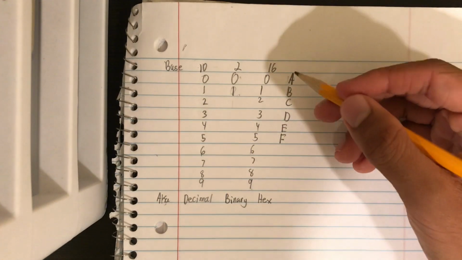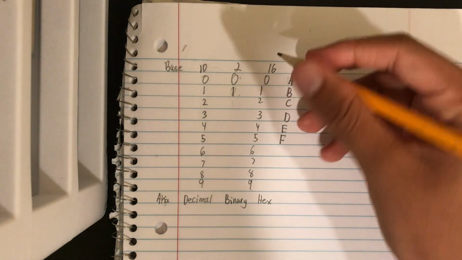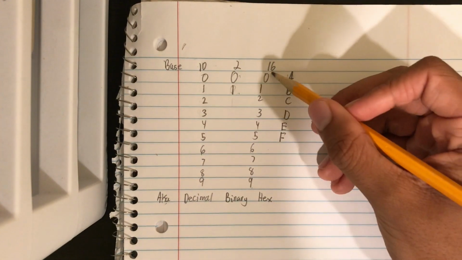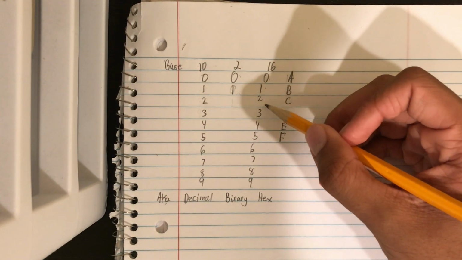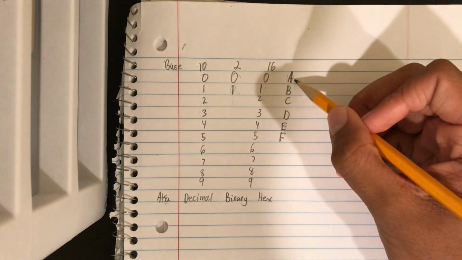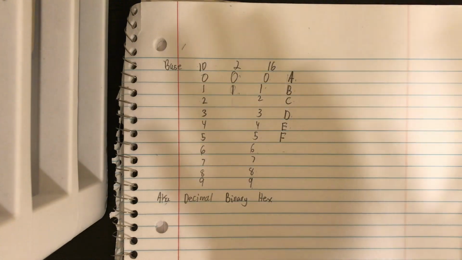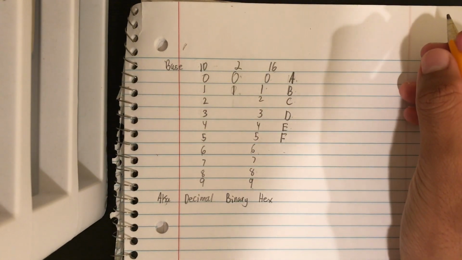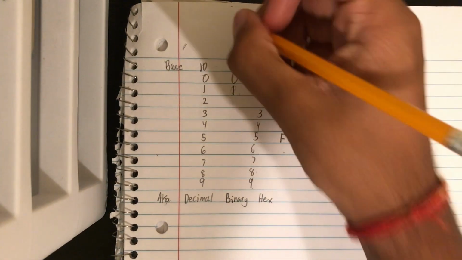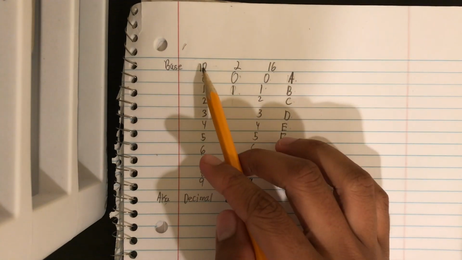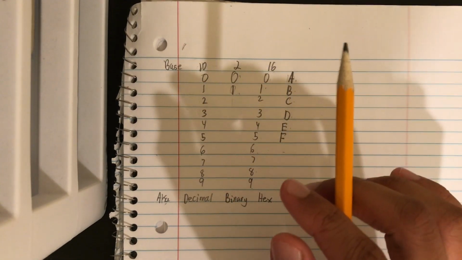Okay, so as you can see, essentially the base 16 system will go 0, 1, 2, 3, 4, 5, 6, 7, 8, 9, A, B, C, D, E, F. And these are just the most common bases you need to know, the most common ways you can note base systems, which is decimal, binary, and hex.